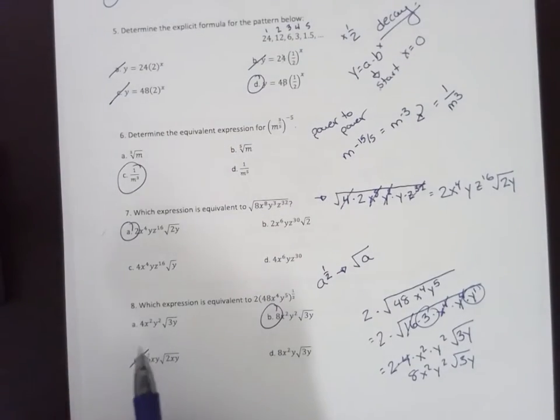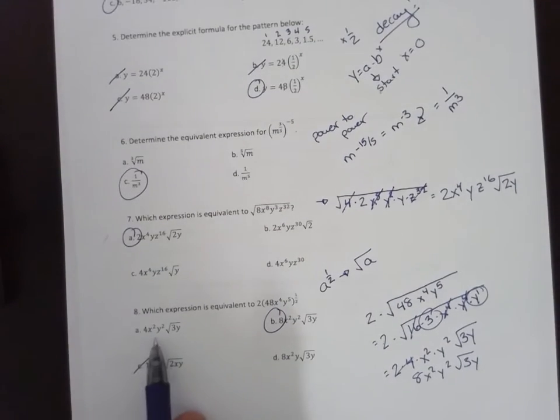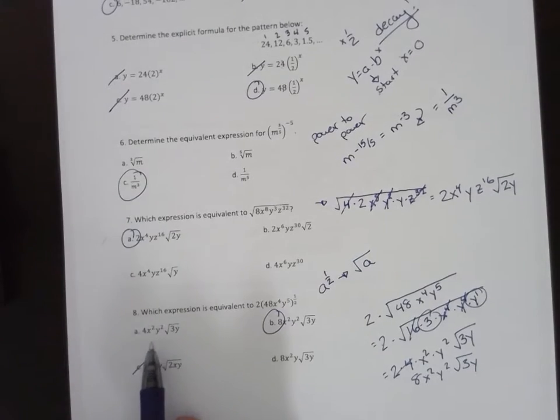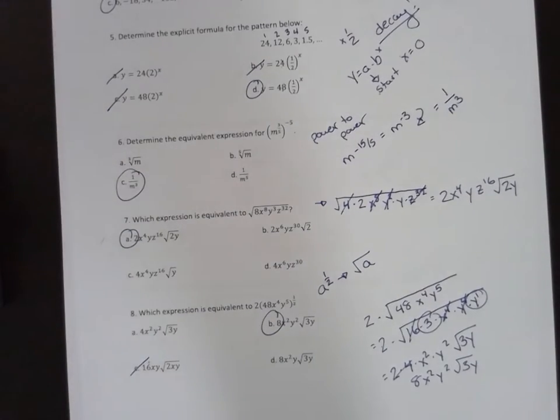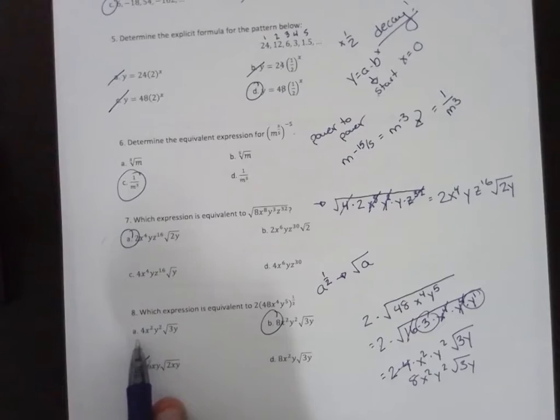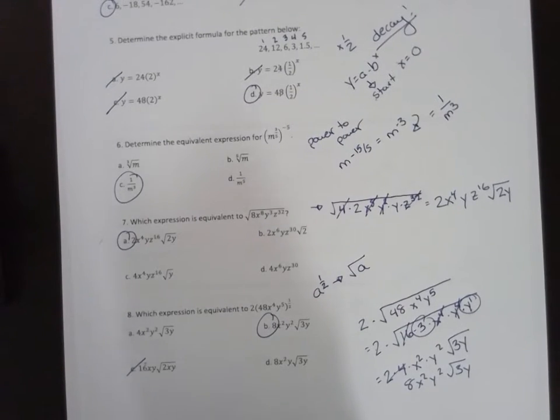Notice how this answer was put here because in case you got sloppy and did not multiply by the 2 on the outside. So again, watch out for these answers that could be correct if you made a slight mistake.